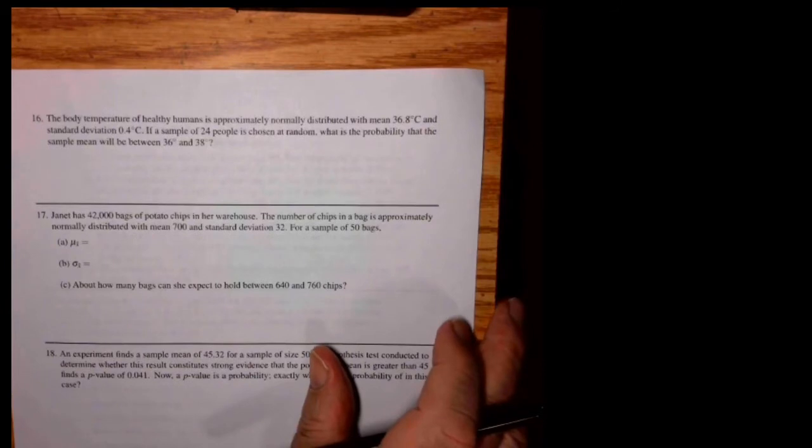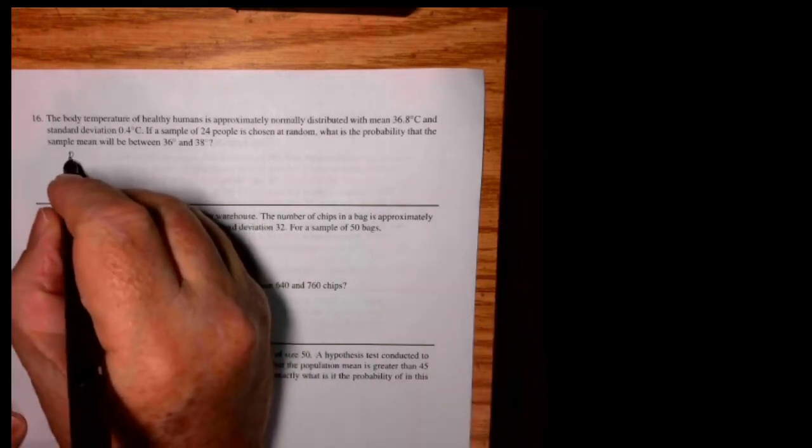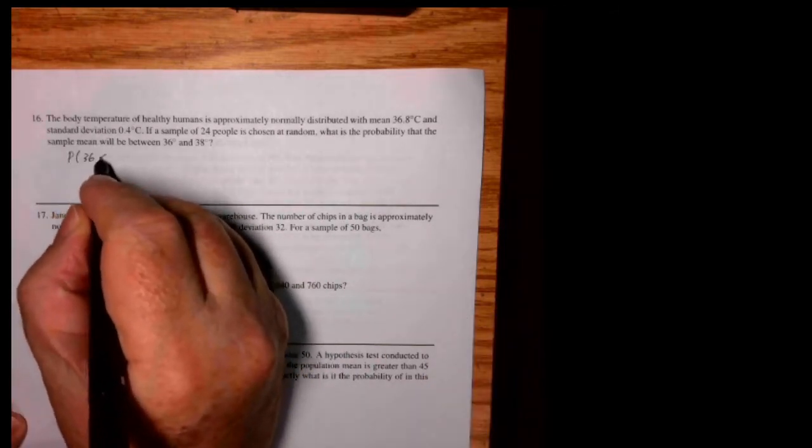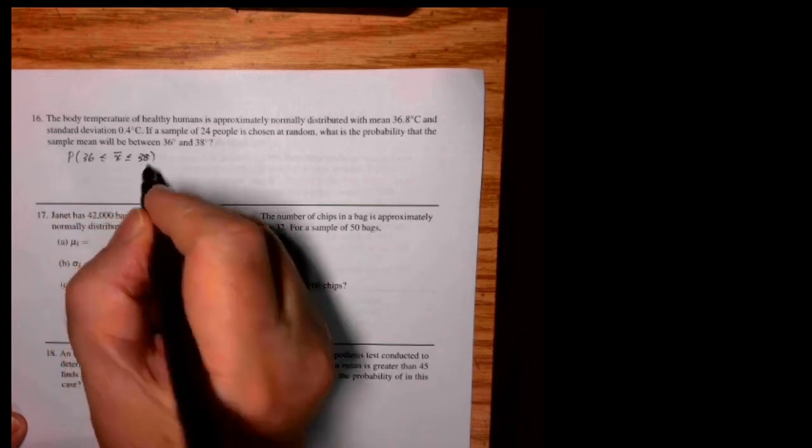The body temperature of healthy humans is approximately normally distributed with mean 36.8 degrees C and standard deviation 0.4 degrees C. If a sample of 24 people is chosen at random, what is the probability that the sample mean will be between 36 and 38 degrees? So we're looking for the probability that x bar, not x, but x bar, is between 36 and 38.